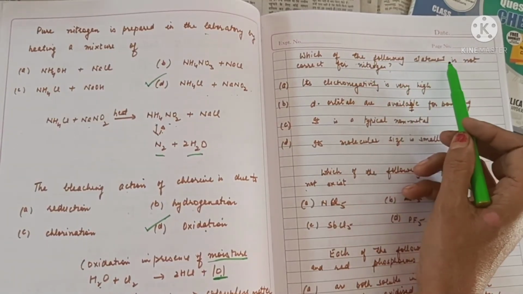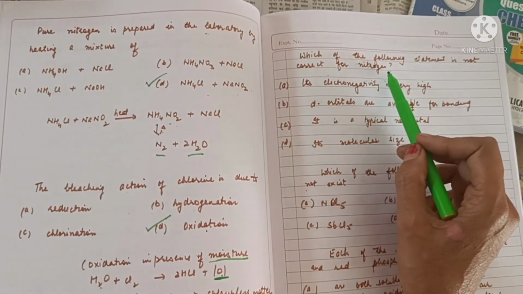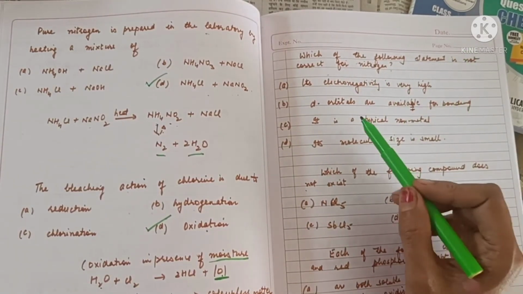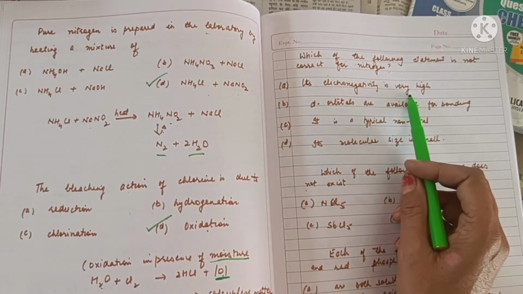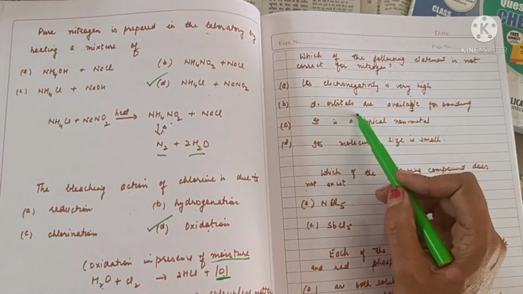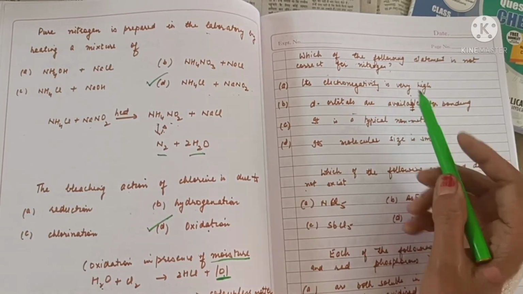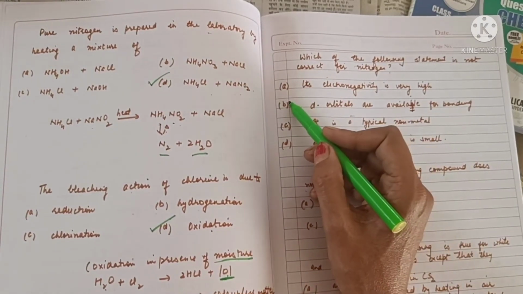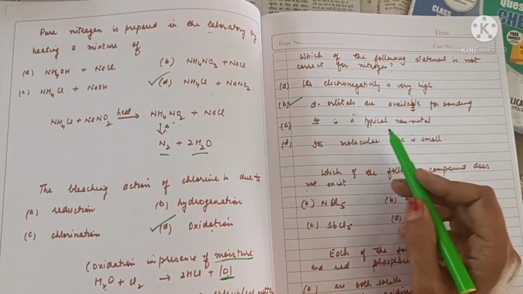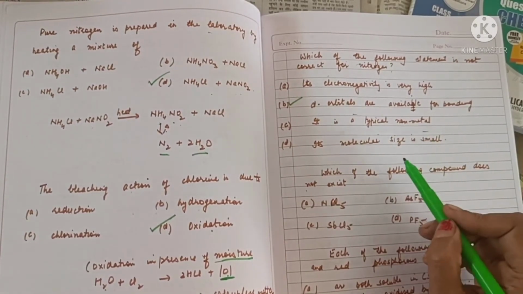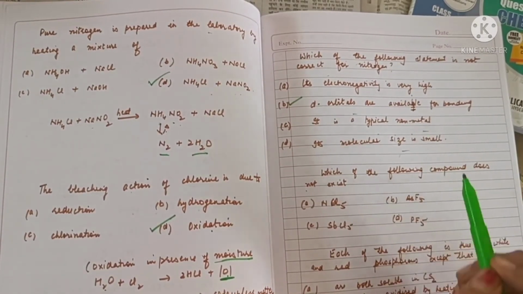Which of the following statements is not correct for nitrogen? Its selectivity is very high, is correct. D orbitals are available for bonding. No, there are no d orbitals, so this is not correct. It is a typical non-metal, yes, and its size is small is also correct.